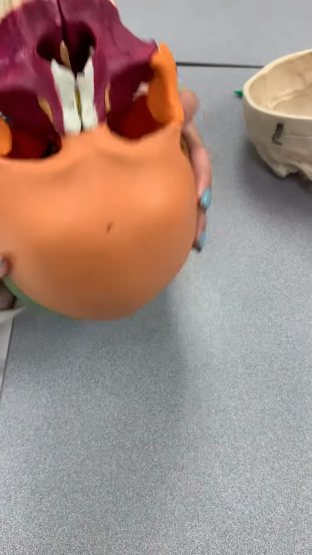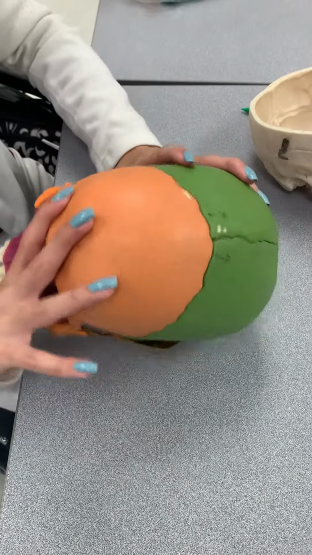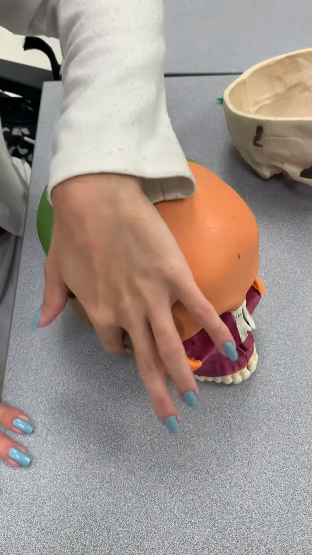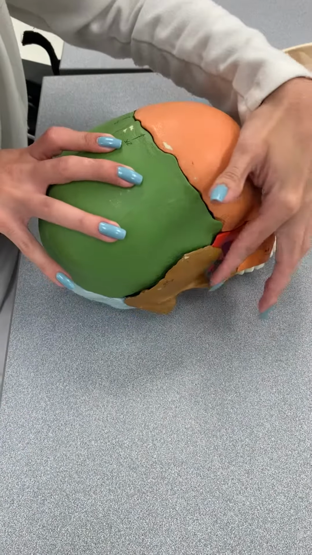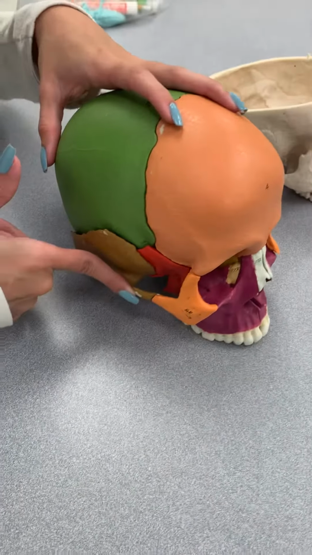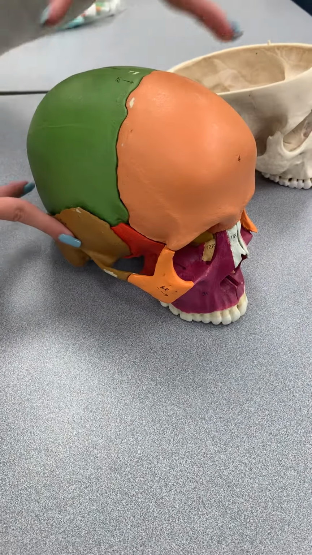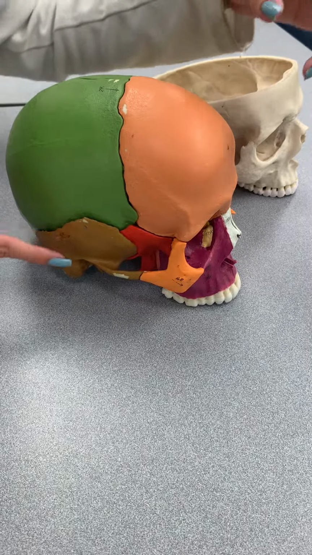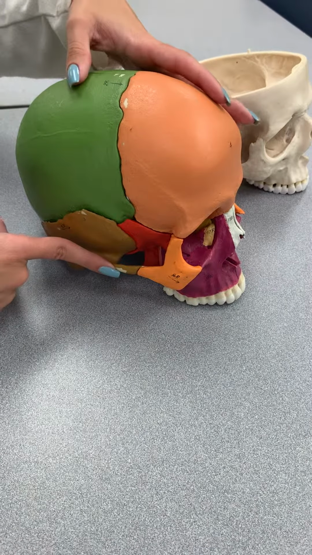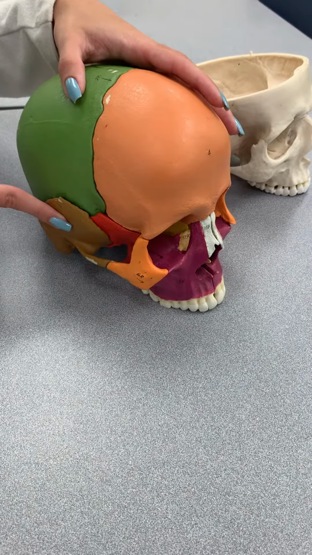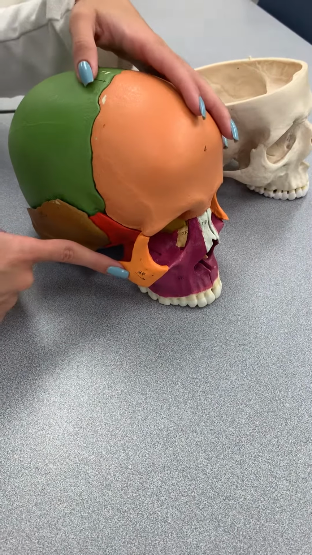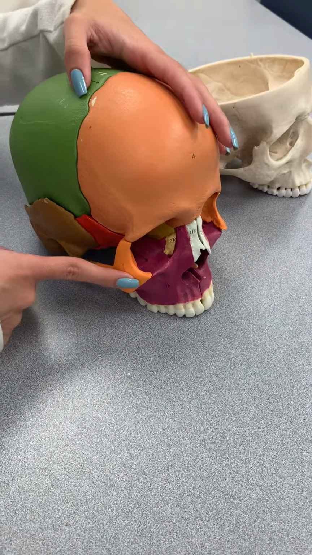Also, let me go back to this view right here. Okay, this is important. This is the zygomatic arch. Now, the zygomatic arch is made of two processes. This is called the zygomatic process of the temporal bone. Now, the way I think about it, first I think about what bone it's coming from, right? It's coming out of the temporal bone. So we're going to say this is the zygomatic process of the temporal bone because it's coming out of the temporal bone. And this is the temporal process of the zygomatic bone because it's coming out of the zygomatic bone.